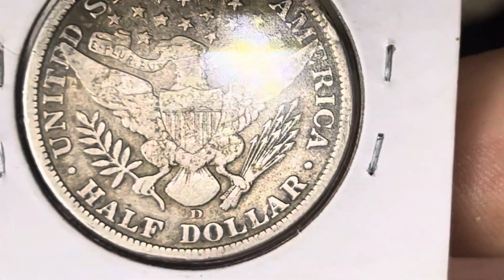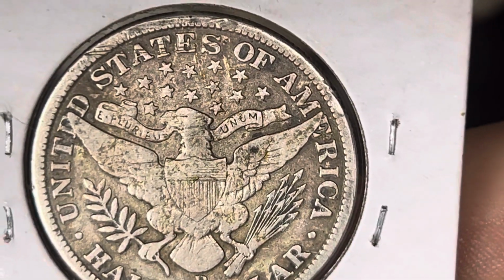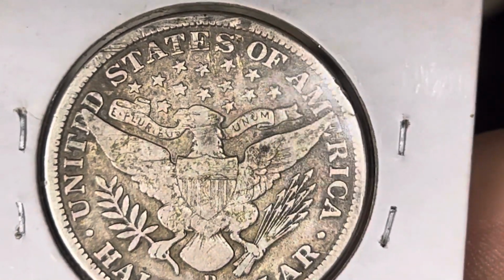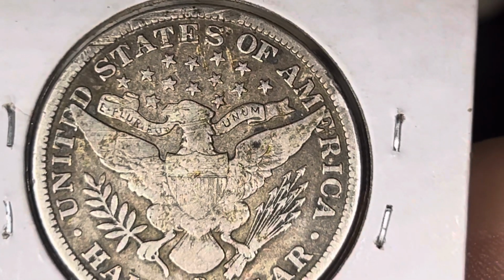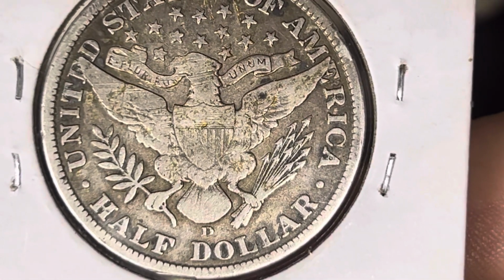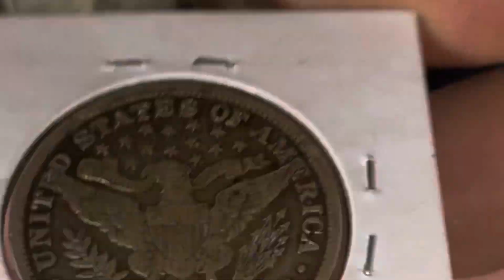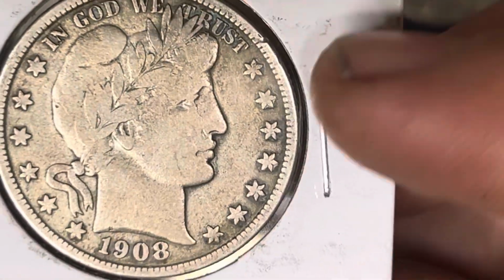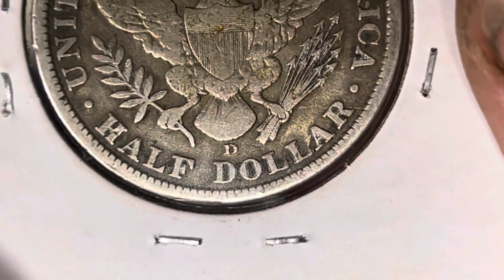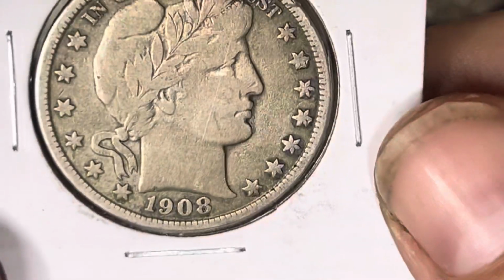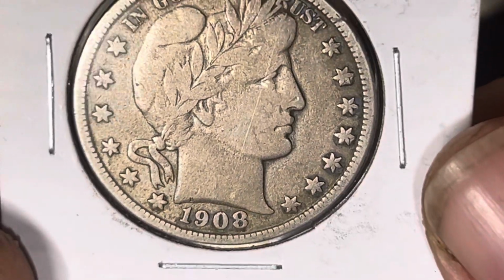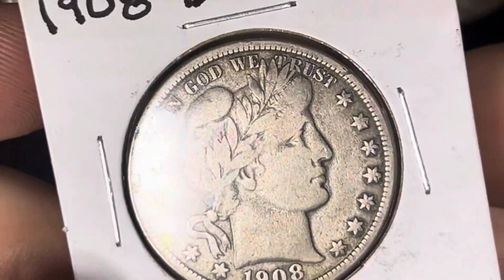And then on the reverse, you can definitely see a lot more detail in the eagle's head, the leaves, and the shield. You can see the E pluribus unum and even all the beads around the edge. So again, this is a 1908 Denver. There's the Denver mint mark. So this will be a nice coin to put into our book.